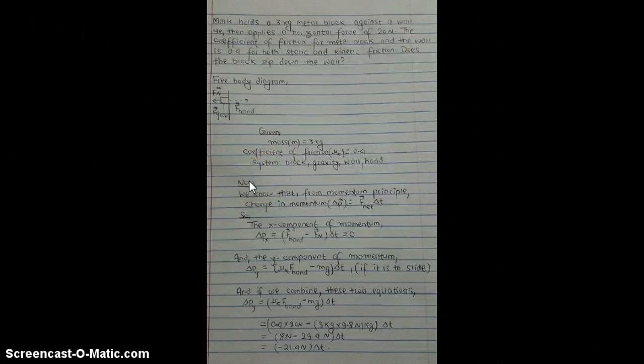Now, in order to solve this question, we know that from the momentum principle, the change in momentum is equal to the net force times the change in time. So, to solve this question, I first divided the x and y components of momentum. First, we look at the change of momentum in the x direction, and that would be 0, since there is no net force acting on the block, that is, since it is at rest, it would be 0 here.